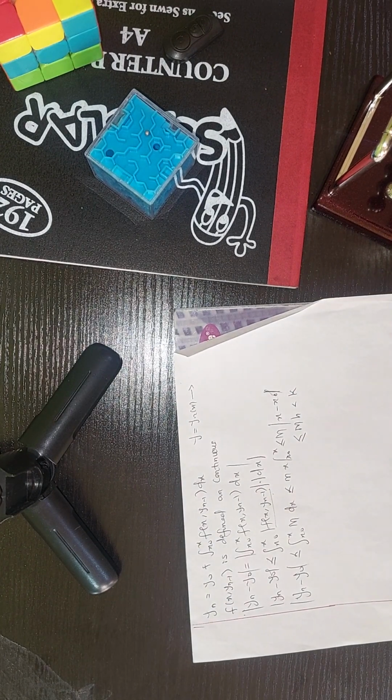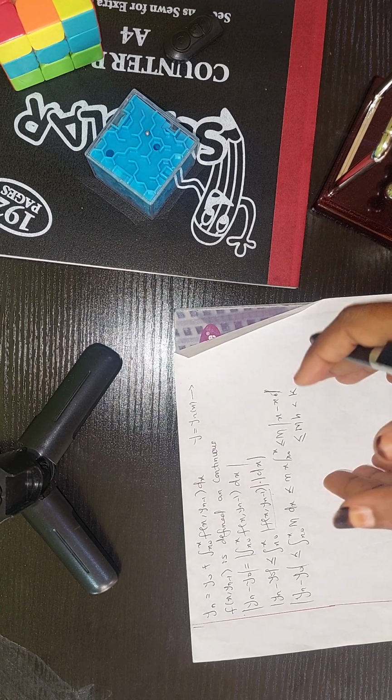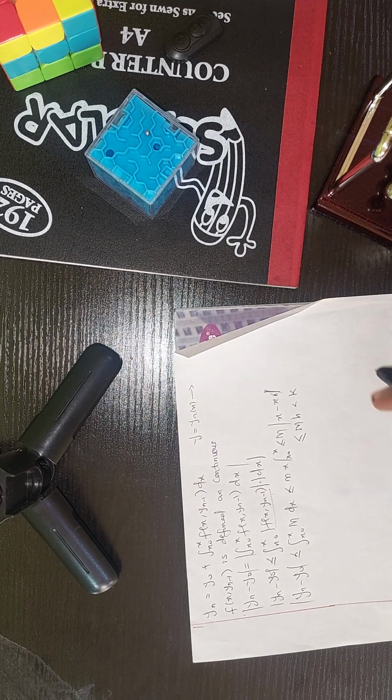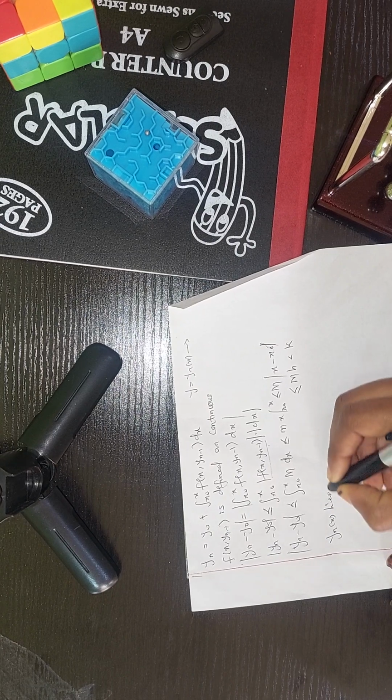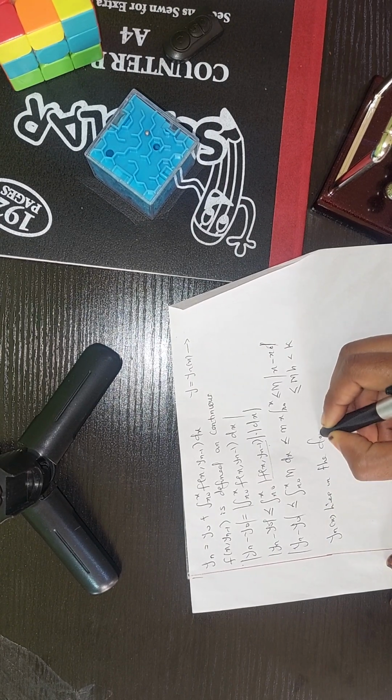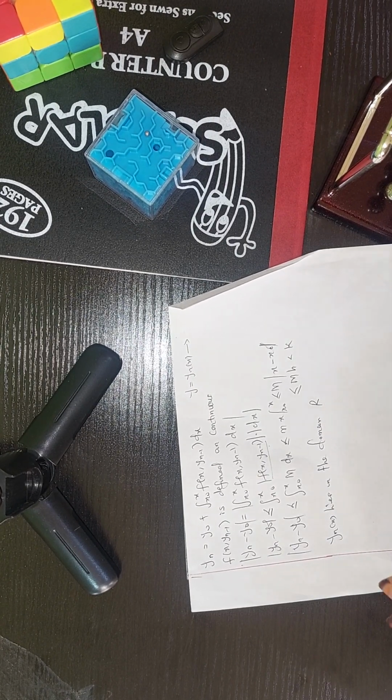So that means it holds for when n equals n, when y equals yn, which satisfies the condition that we stated earlier. Since this is satisfied, it shows that yn of x lies in the domain R, which is what we want to prove.